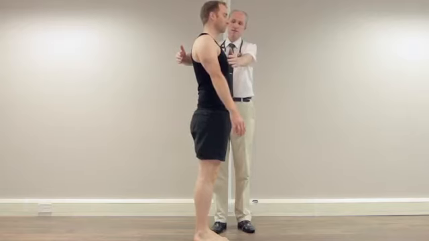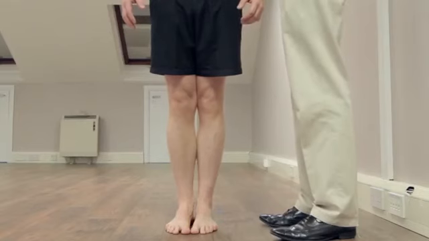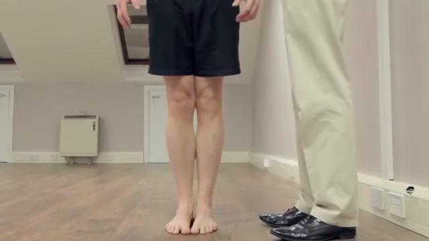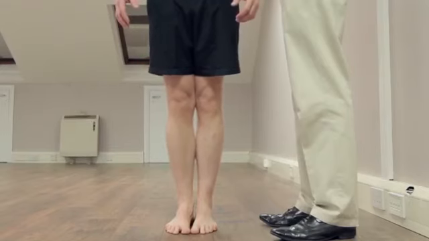Inability to stand with feet together, regardless of whether eyes are open or closed, is due to cerebellar or vestibular dysfunction. With eyes closed, a small amount of sway is normal. If the patient sways to the point of falling over, this suggests abnormal proprioception is causing a sensory ataxia.